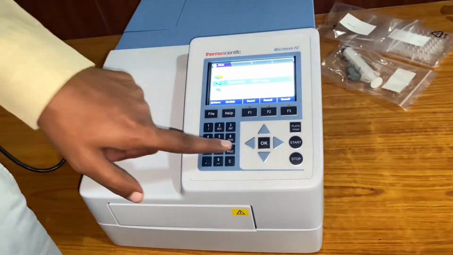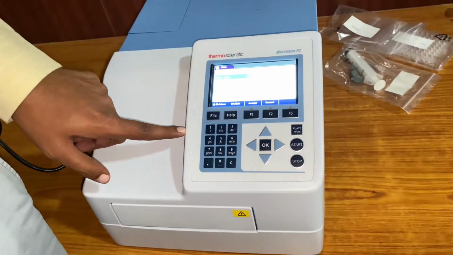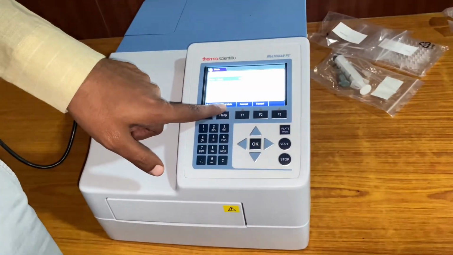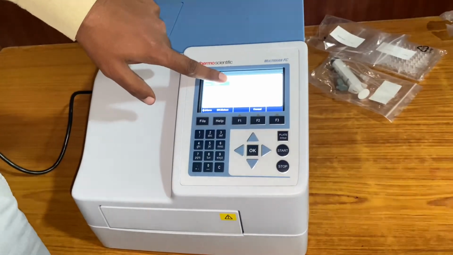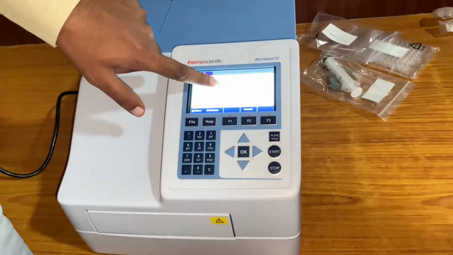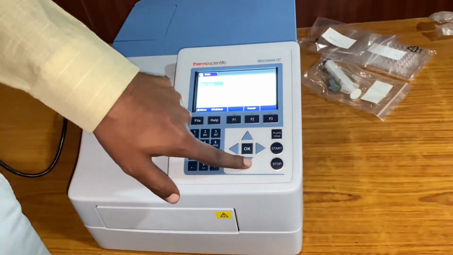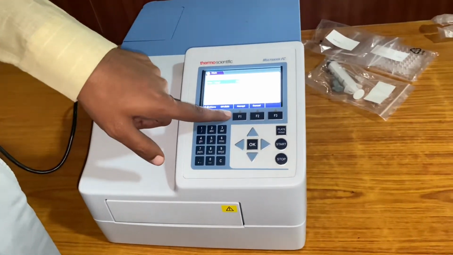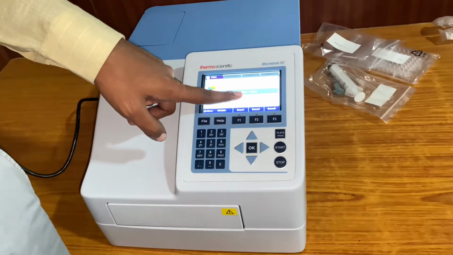In case of wavelength, if you want to edit, just press OK. In this, 405 is there. If you want to edit, just press OK. Here you see 3 filters, 405, 450, 620. Whichever reading you want, you have to choose. For example 450, I will just say OK. Then you say accept. Now you see it is 450.